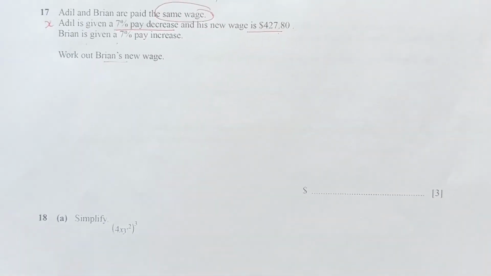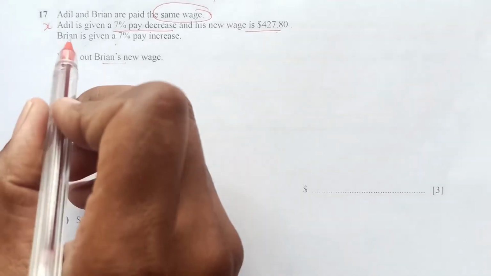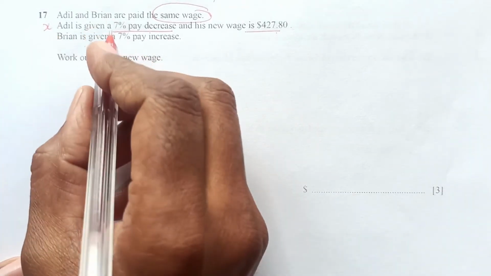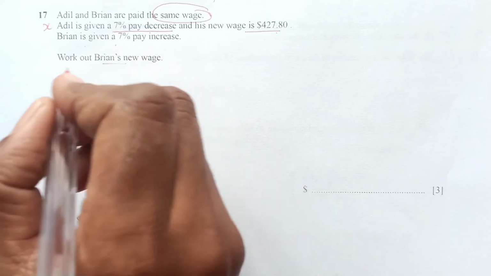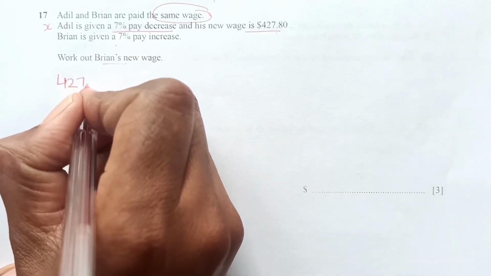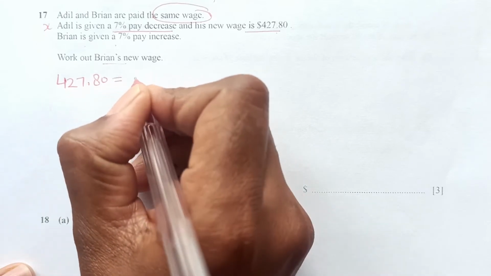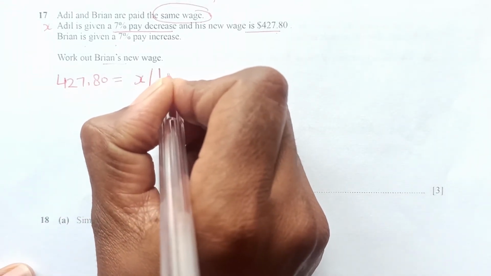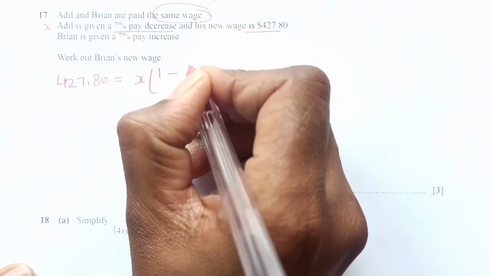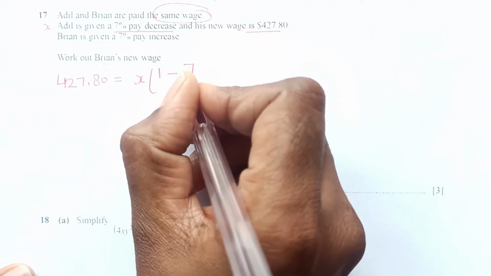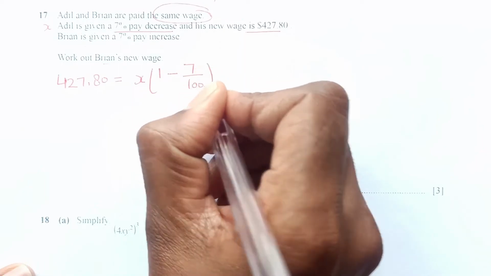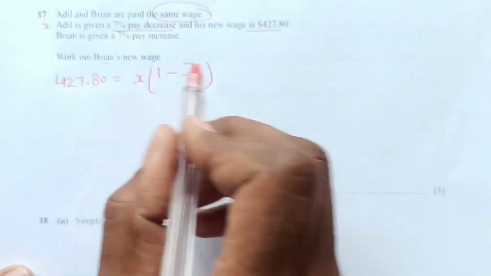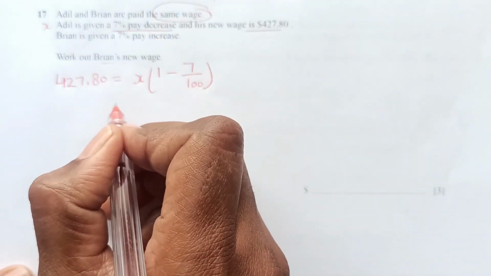So if the initial wage is x, then we can say that this 427.80 is after the decrease from x, so that is 1 minus 7 over 100. We are not given that because we are just calculating that.